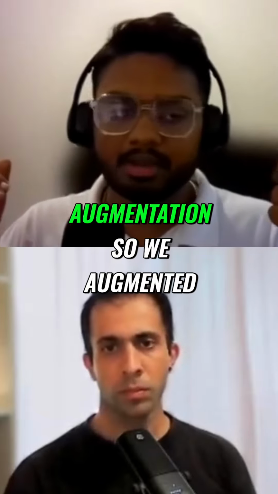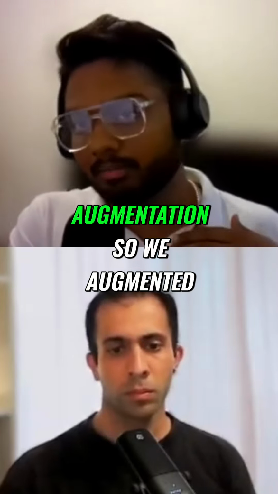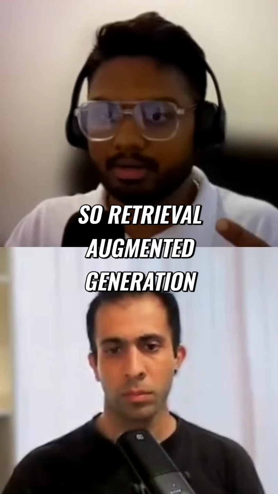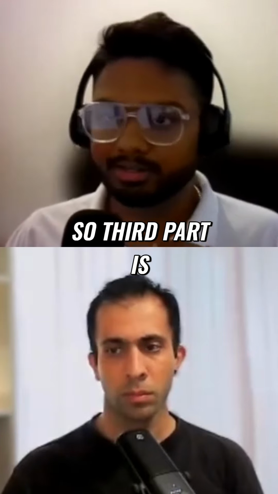Now, since we have the retrieved chunk that has the answer for the user and we have the question of the user, we would augment both of these in a prompt template. So we retrieved the content, and that is retrieval. Then augmentation: we augmented the content with the question of the user. So, retrieval augmented generation. The third part is generation.